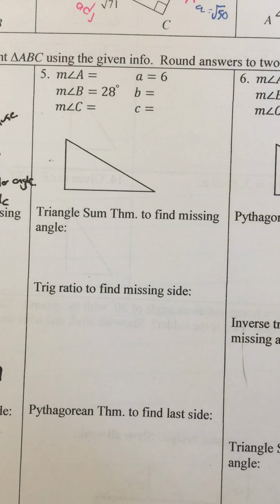So this is now homework 21 part 2, and I'm looking at problem number 5. I wrote out how to do number 4, so I'll do a video on 5. One important thing to know is how we name the sides of the triangle.